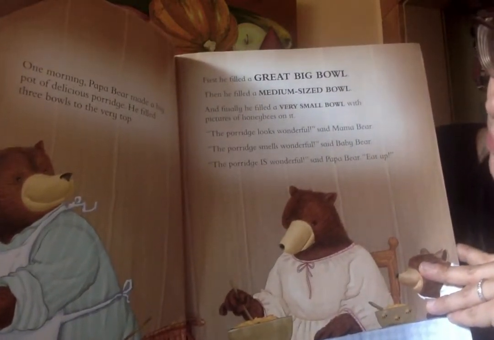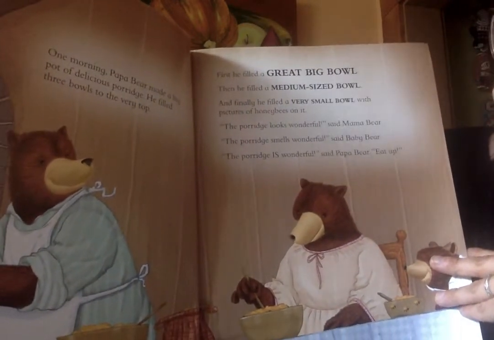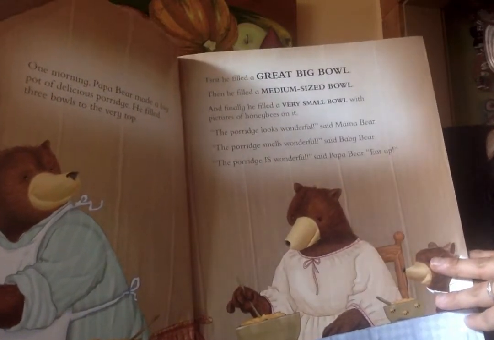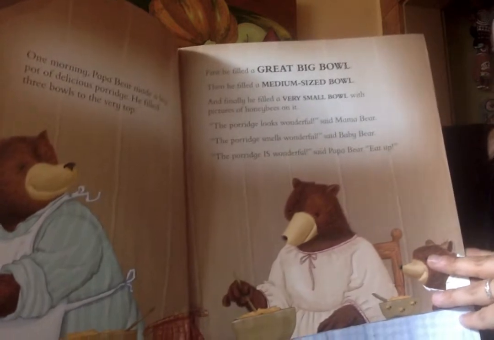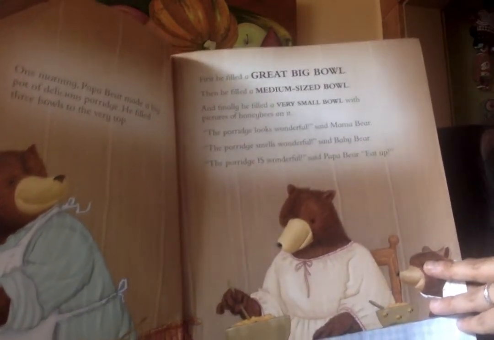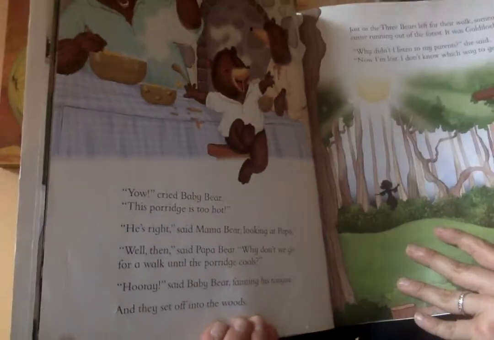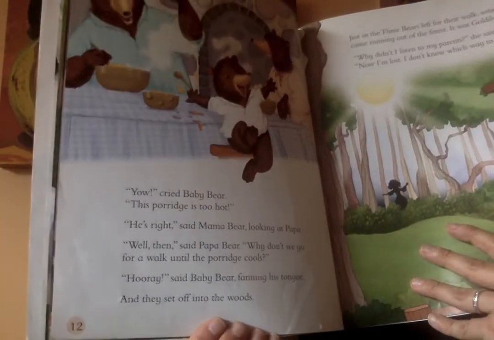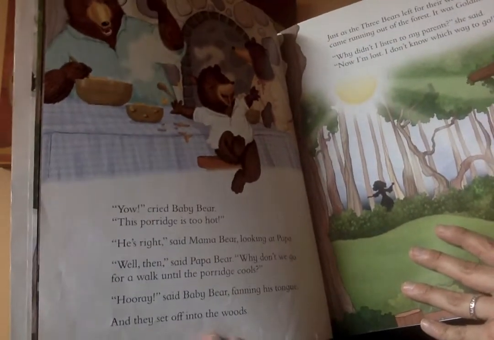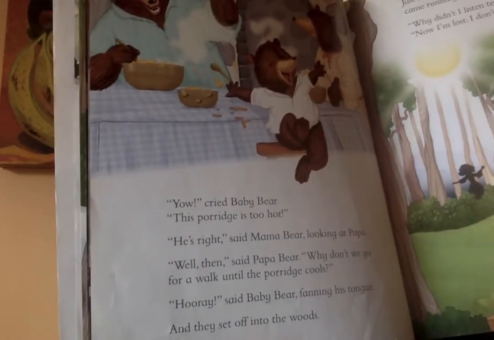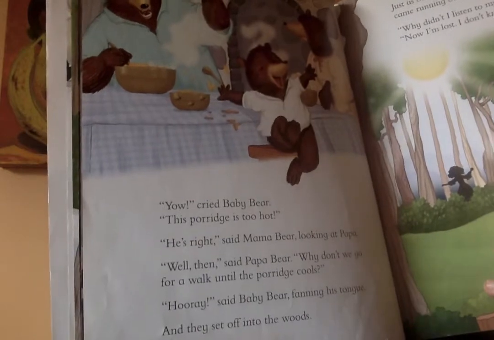"This porridge looks wonderful," said Mama Bear. "This porridge smells wonderful," said Baby Bear. "This porridge is wonderful," said Papa Bear. "Eat up." "Ow!" cried Baby Bear. "This porridge is too hot." "He's right," said Mama Bear, looking at Papa Bear. "Well then," said Papa Bear, "why don't we go for a walk until the porridge cools?"